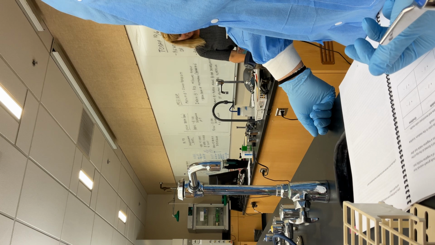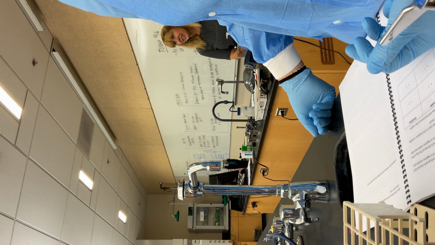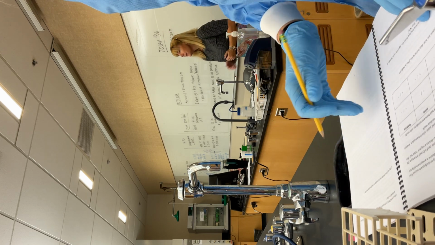So the green one is what? Proteus vulgaris. They don't really like the filter. This one's green and it's positive for us.